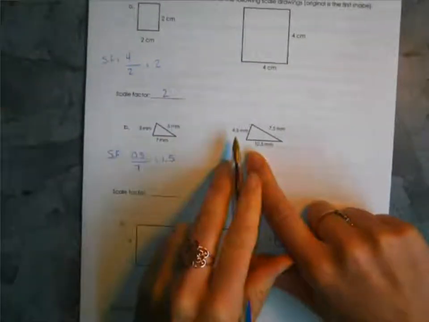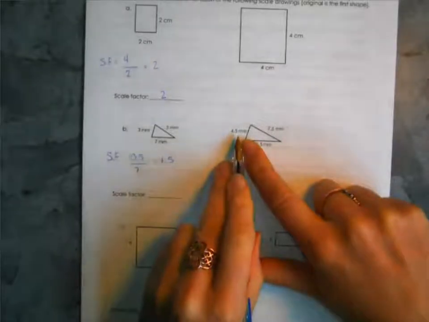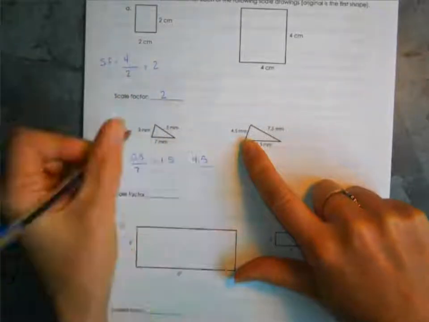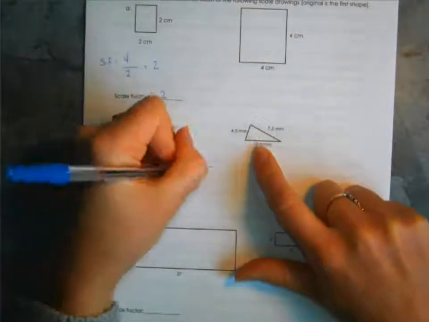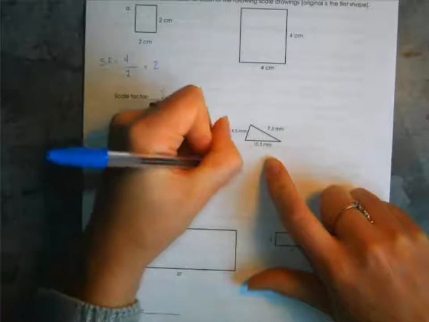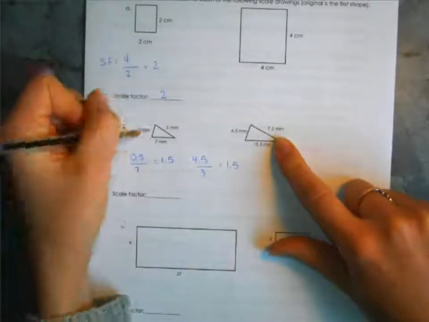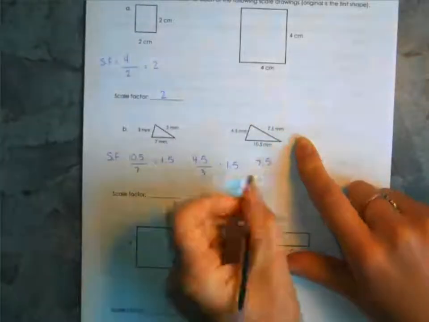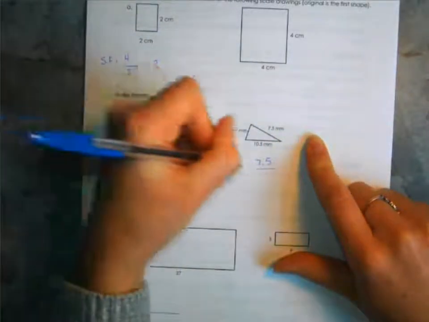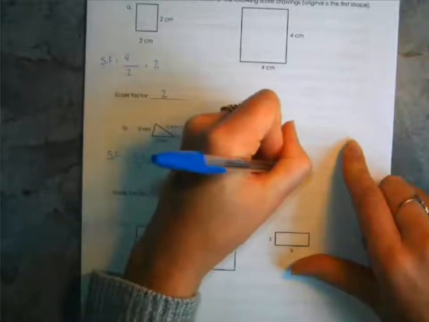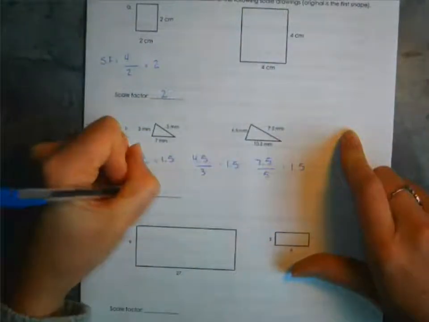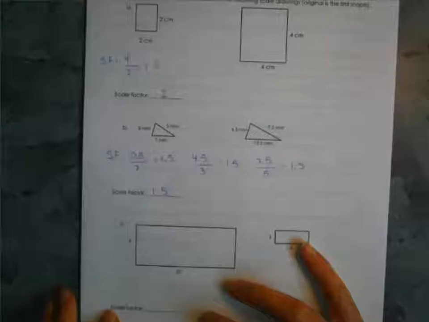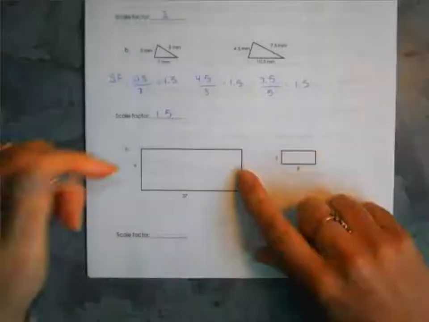Okay, and then we do want to confirm with the other side. So the other side we have here is 4.5 divided by, the equivalent side on this triangle would be 3. And of course, that's also going to be 1.5. And just to be totally secure, let's do this last side. So 7.5 divided by 5, which of course is also 1.5. So we can confidently say that our scale factor is 1.5.